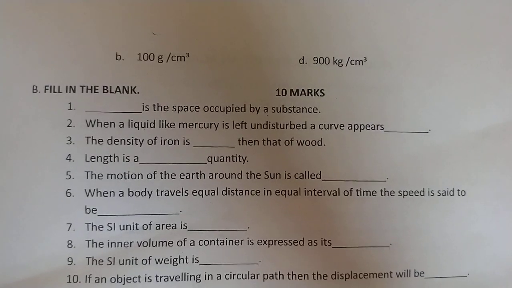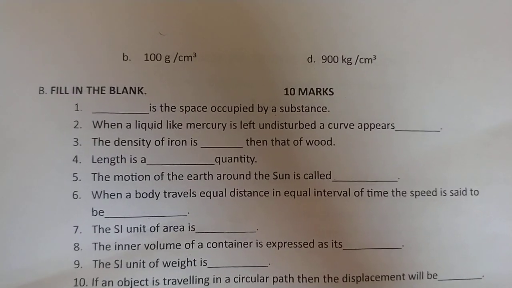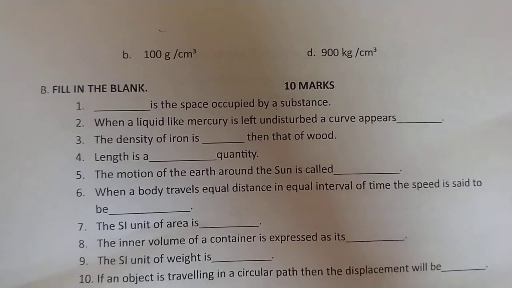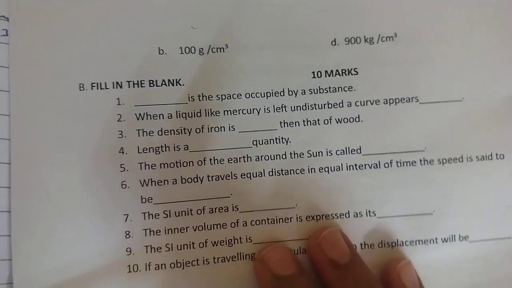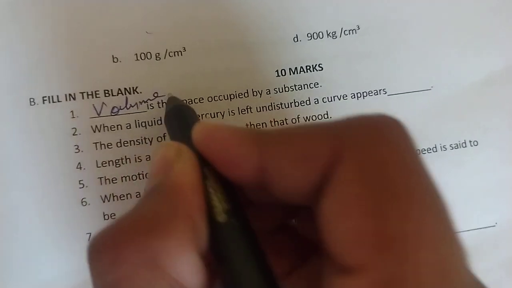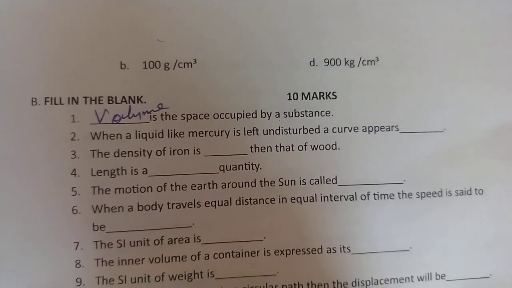Okay, after the MCQs, we have fill in the blanks. Your first fill in the blank says dash is the space occupied by the substance. So the correct answer is volume. Volume is the correct answer.